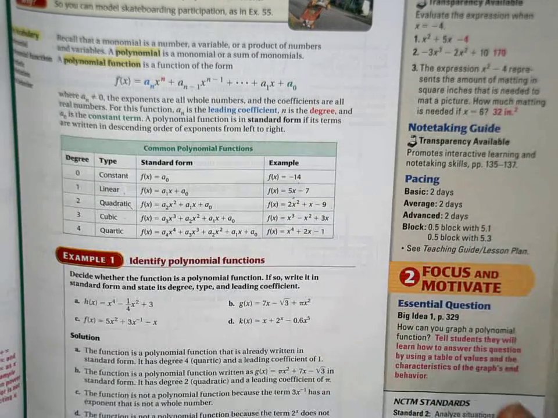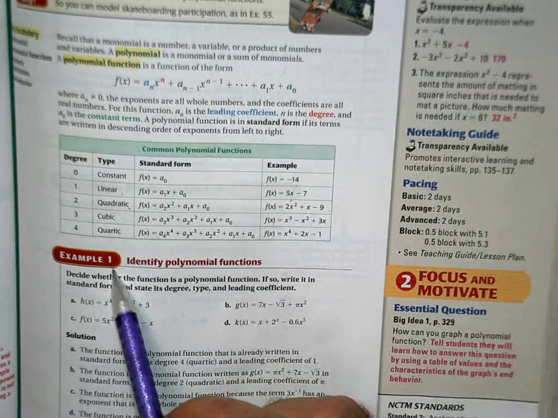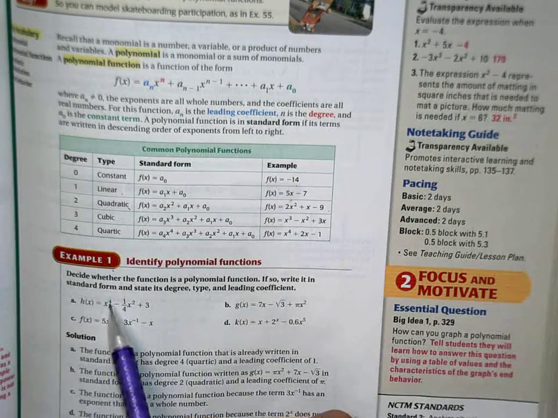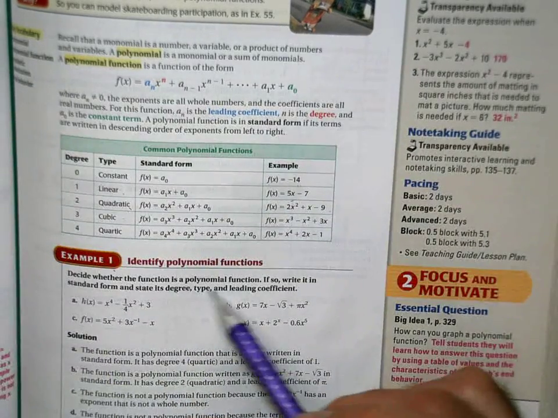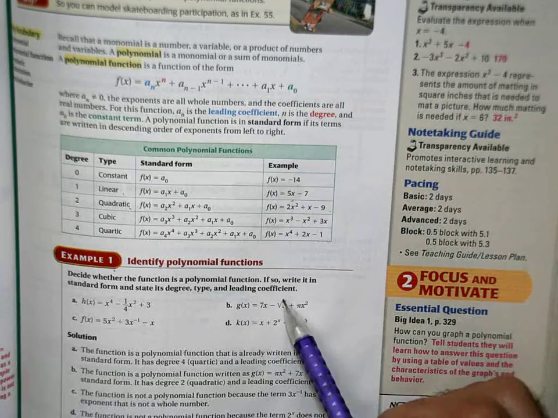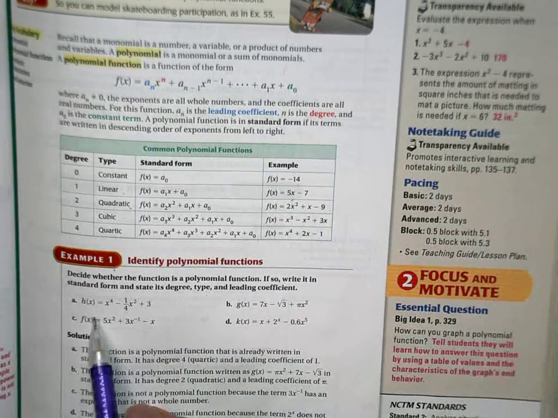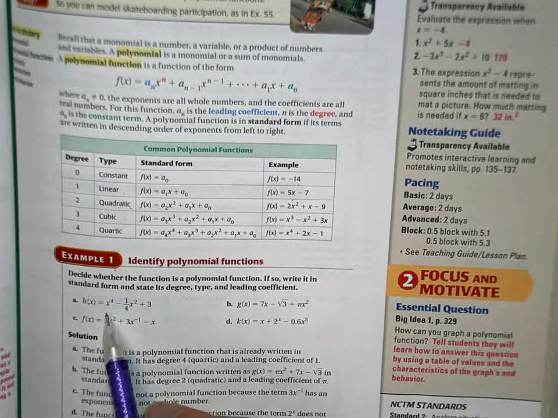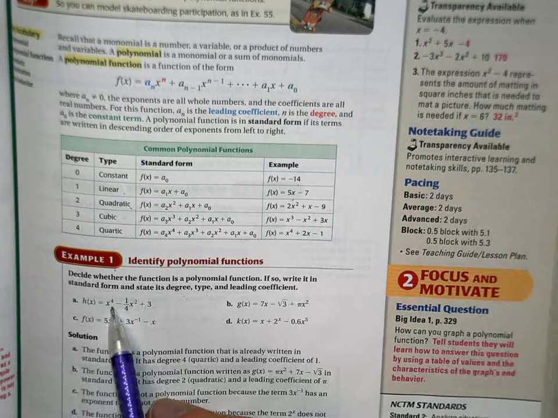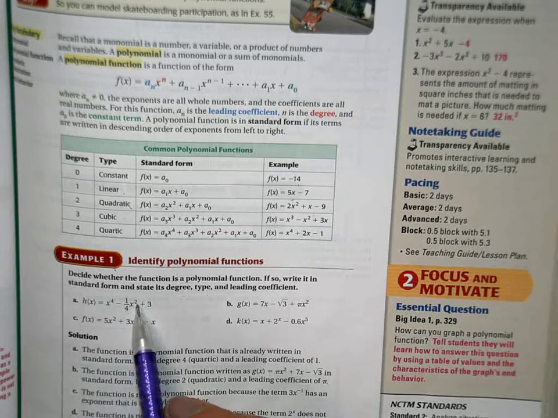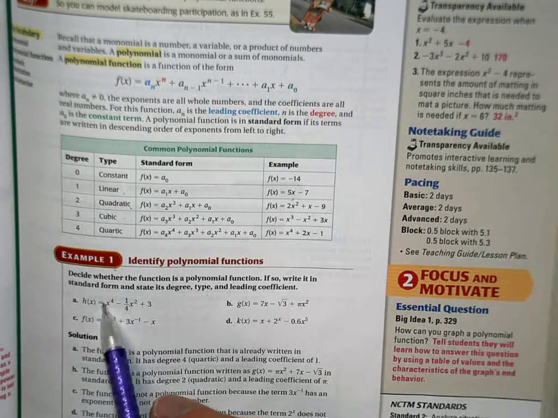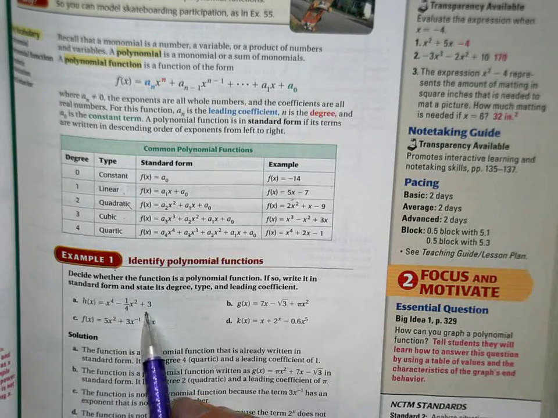Okay, so let's look at this example 1. It's asking you to decide whether each expression is a polynomial function or not, and then state its degree, type, and leading coefficient. So looking at the first one, you have to ask yourself every time, are the exponents whole numbers? So I have a 4 and a 2 as my exponents. Those are whole numbers, so this is a polynomial function.